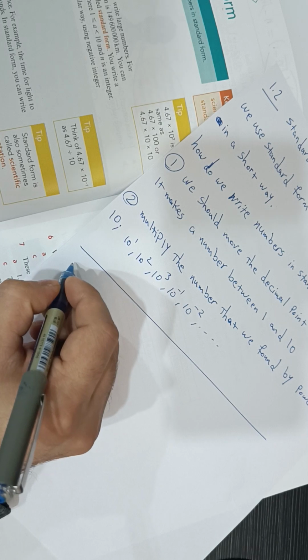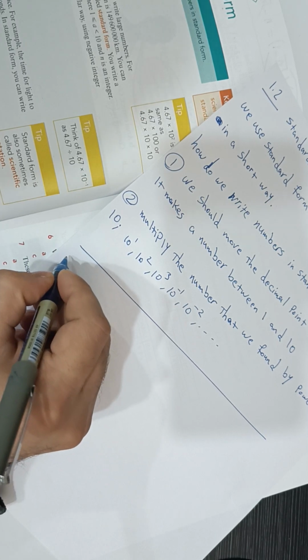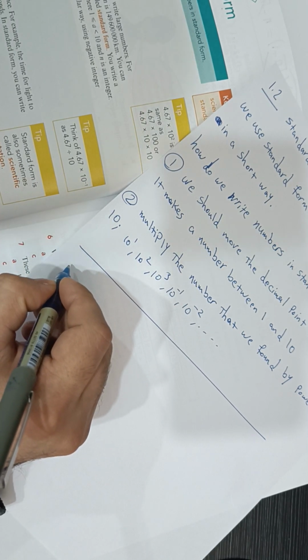So the second part of our lesson is about the full form of a number.